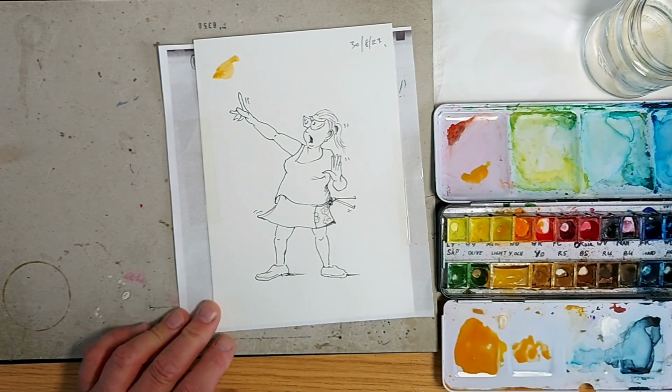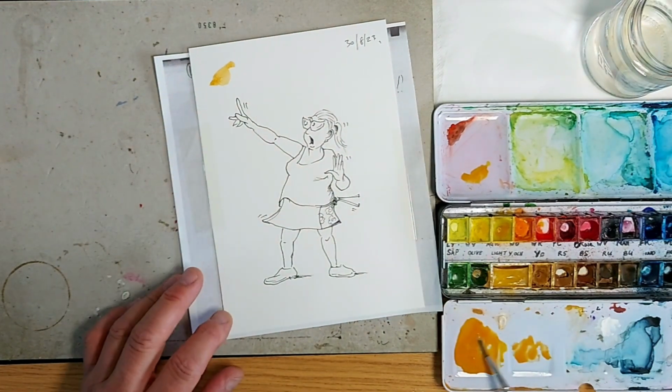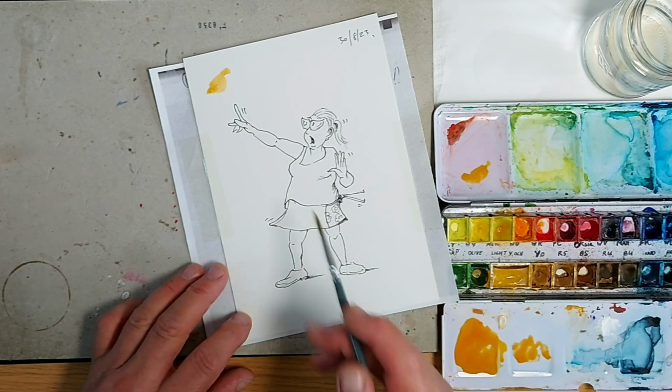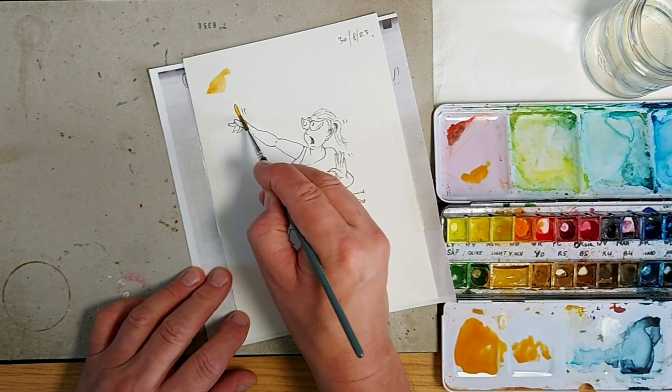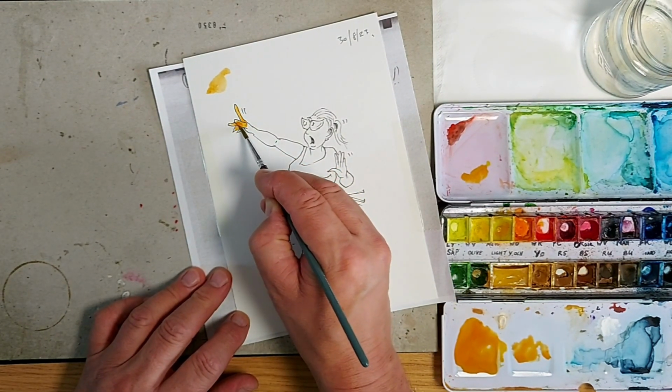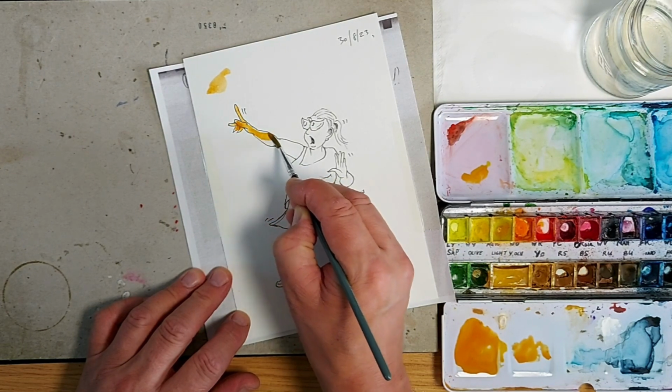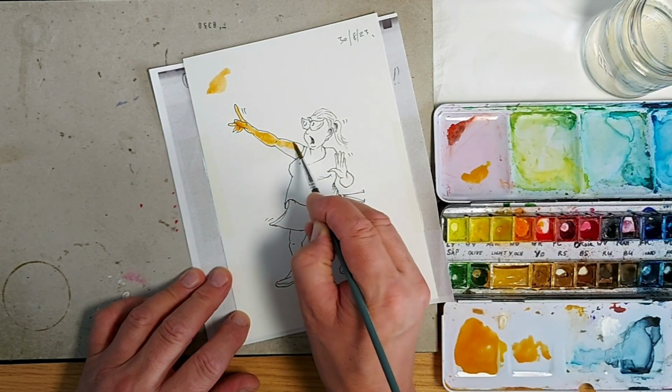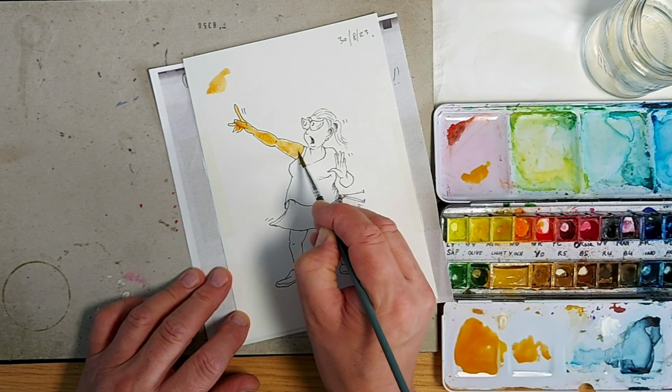Right, first thing to do is just do one layer, and it's like painting by numbers. Once you've done this as much as I have, it really is like colouring in.